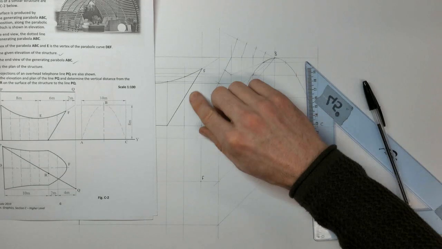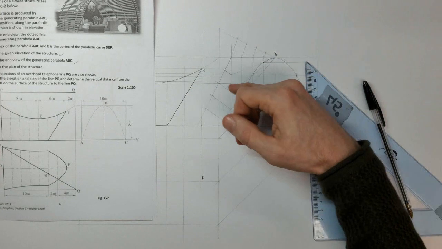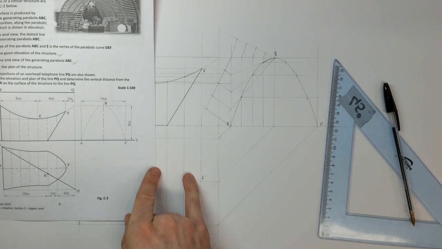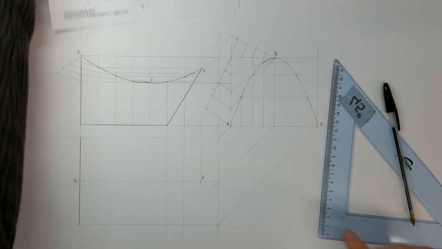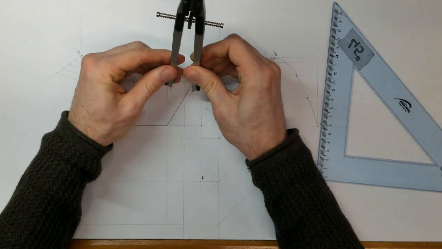But this doesn't go all the way down to the ground, so we're only going to take that little section of it and step it off and draw a line across. And that will find us a width that we'll be able to bring down and find those points there and there. Okay, so let's start with that first distance.